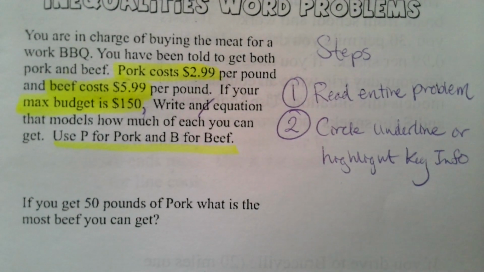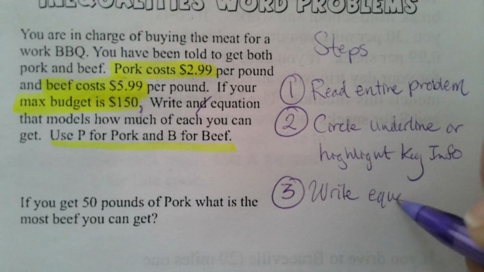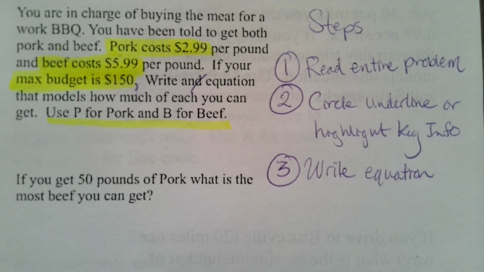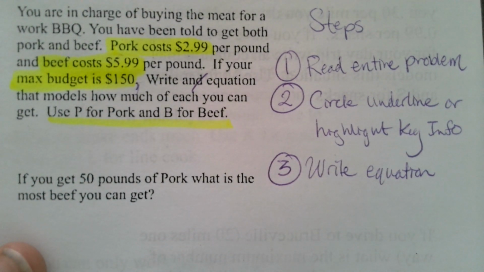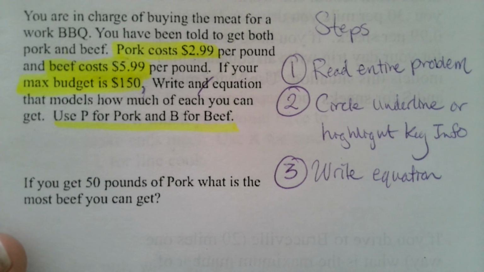Step 3. You're going to write your equation. So it's pretty straightforward. If I told you we bought 5 pounds of pork, how much money did we spend? That's a lot of pork. It is. But if you're buying it for a work party, you need a lot of food, right? Okay, guys, I'm asking you 3 times now. What if I bought 5 pounds of pork? How much did I spend? You don't have to give me the number, just tell me how you do it. You do a 5 times 5.